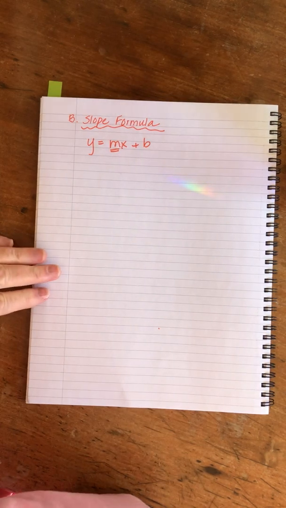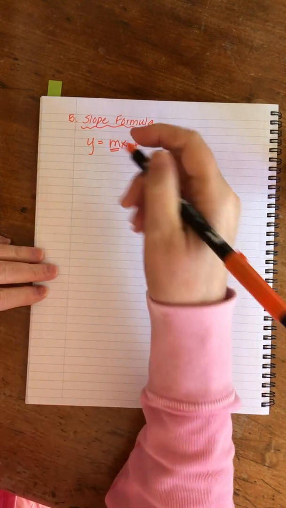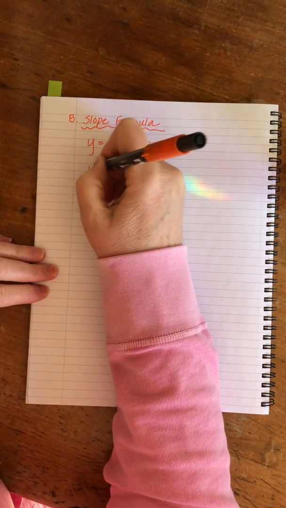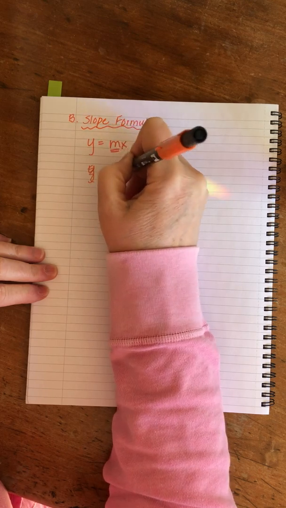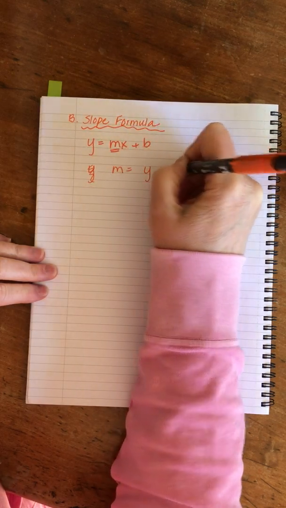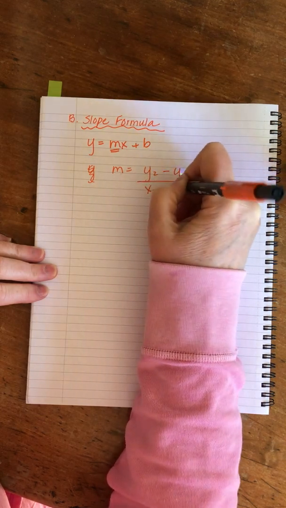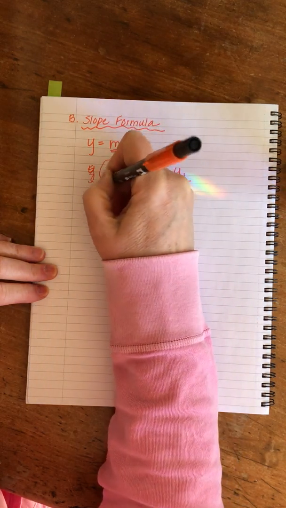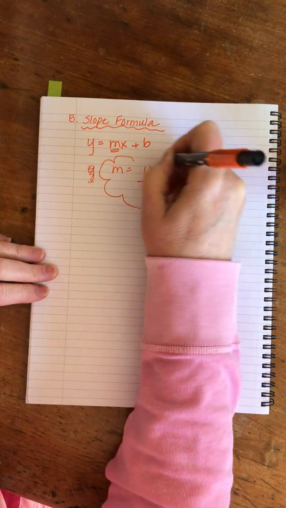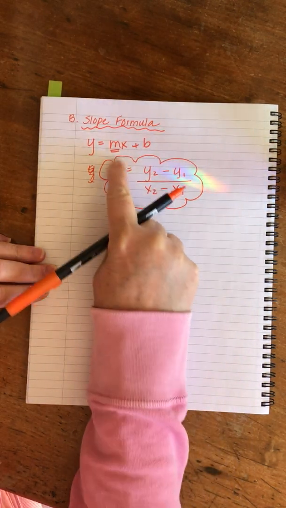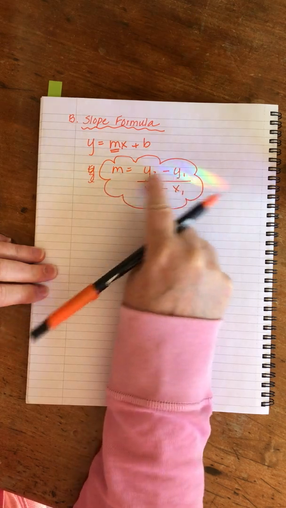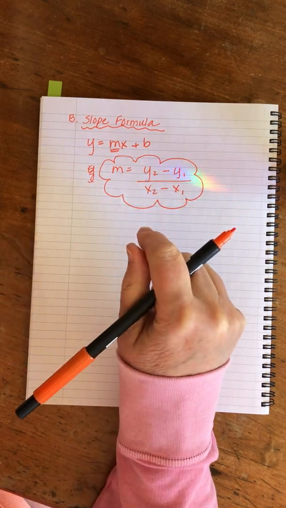In this, we're going to be given 2 pairs of points, but we're going to use them in a different formula. Oh, I'm sorry, that's not right. This is our slope formula. That's the name of this. We use it to find m, just like I said, and I'll explain what this means. It's really easy, don't worry.